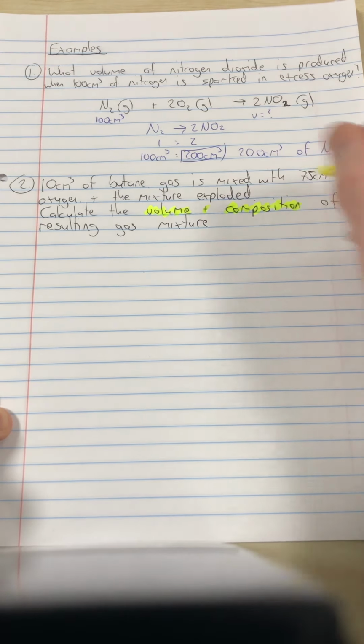Okay, so we have butane on the left and oxygen on the right. Now this is easy, we don't need to do any calculation. The volume for butane is 10 centimetre cubed and the volume of oxygen is 75 centimetre cubed. Okay, now again with all excess questions, drag this in. So 10 centimetre cubed needs, obviously, times that by 6.5, so 10 times 6.5 would be 65 centimetre cubed. Now, we just stop there.